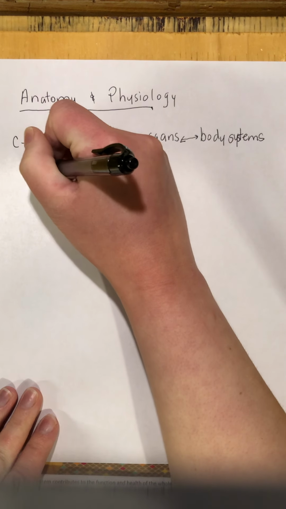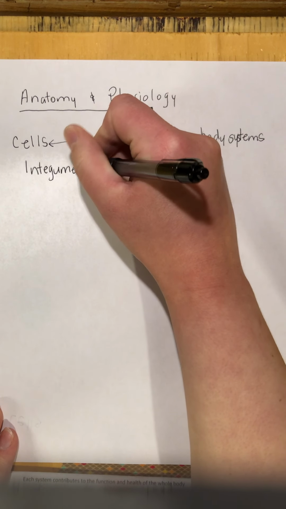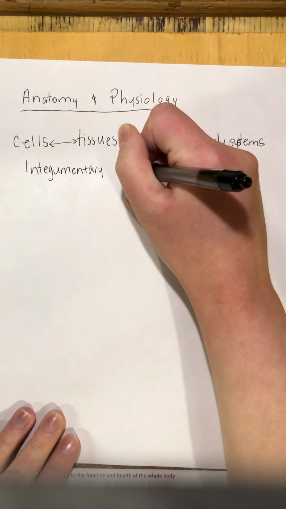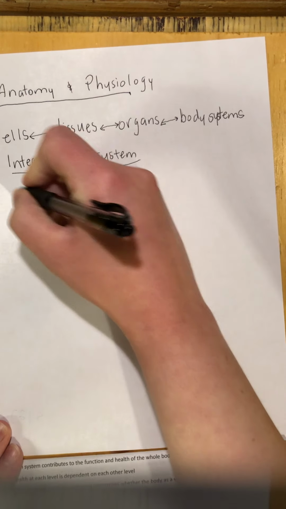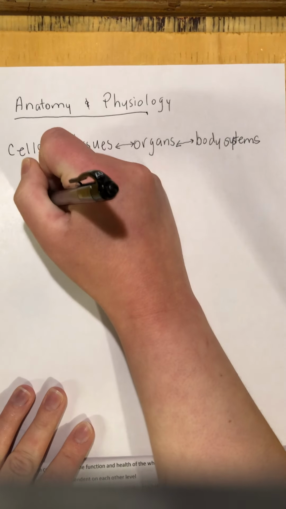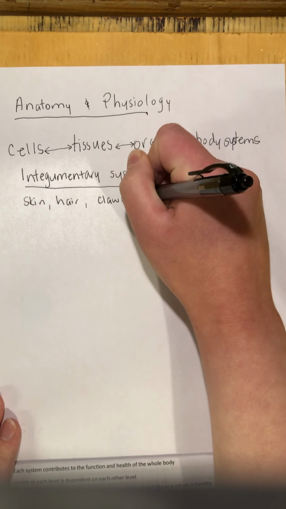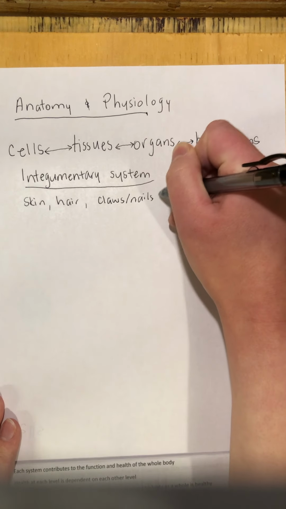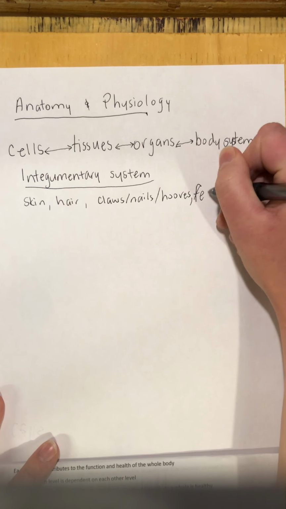So our first system we're going to be studying is the integumentary system. The integumentary system includes the skin, hair, claws, nails, hooves, feathers, and scales.